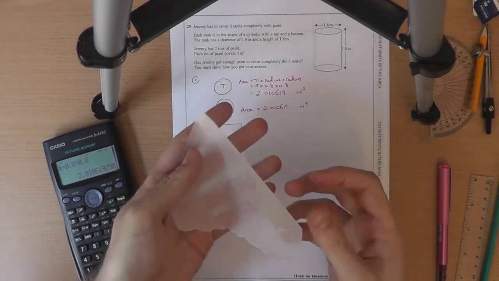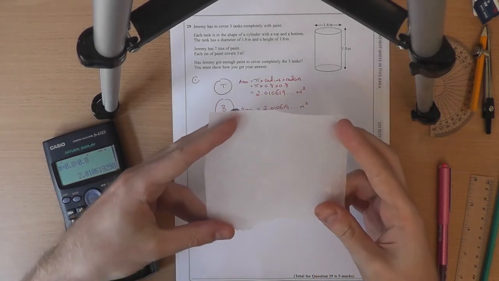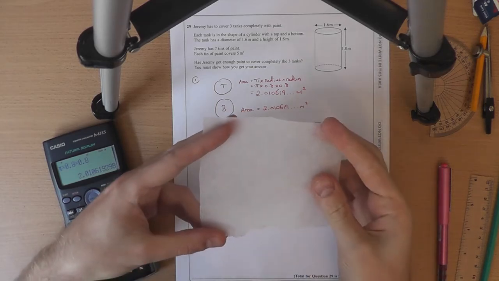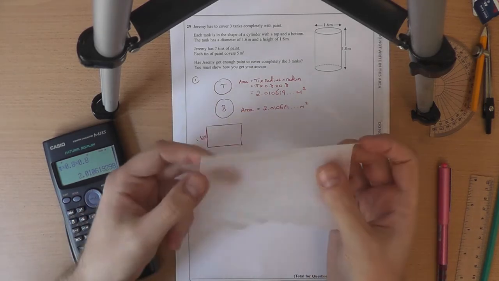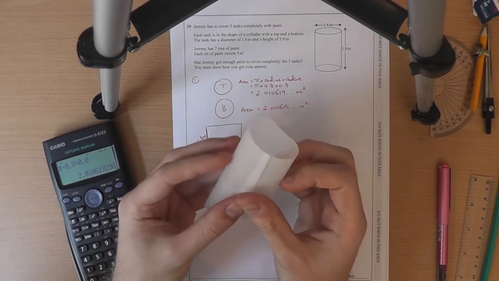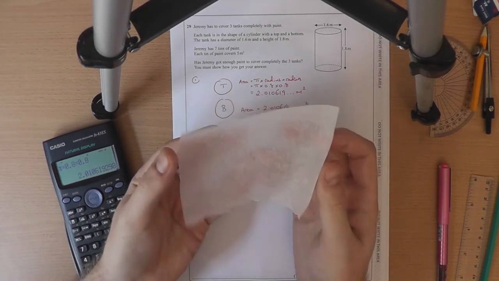with the tracing paper. I'm going to use this. There is my rectangle then. We've got the 1.8 up the side. We need to know what this dimension is across from left to right. And I'm going to imagine wrapping this up to make the cylinder. And there we go. Now what happens to the top edge when we make the cylinder?